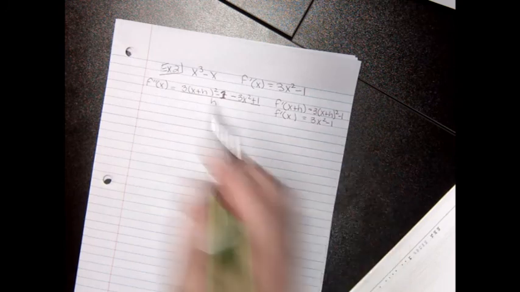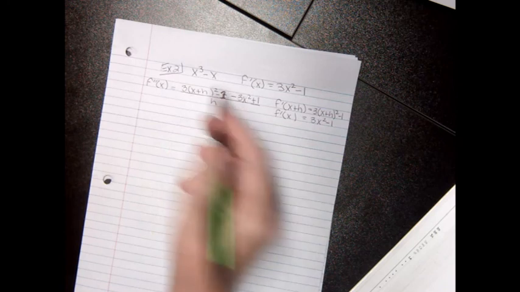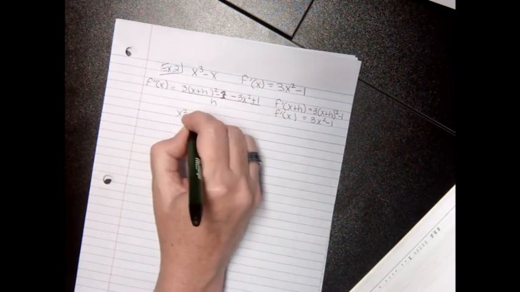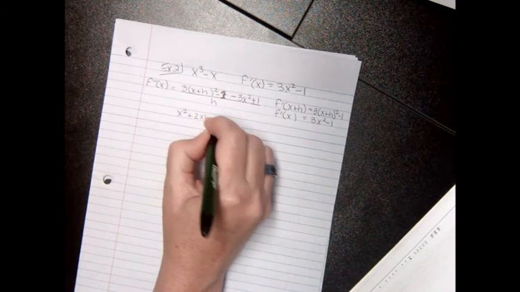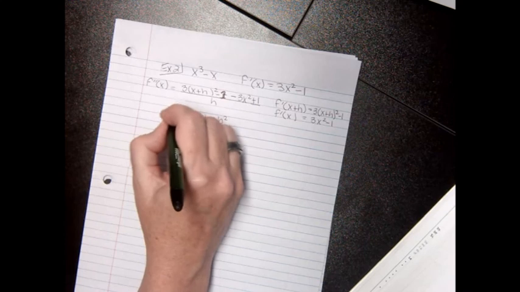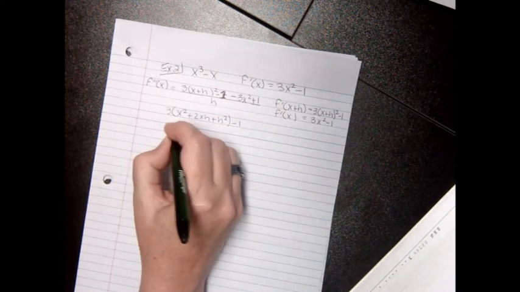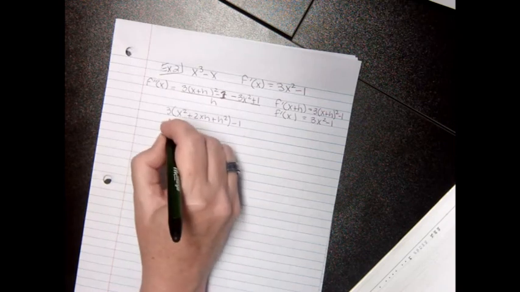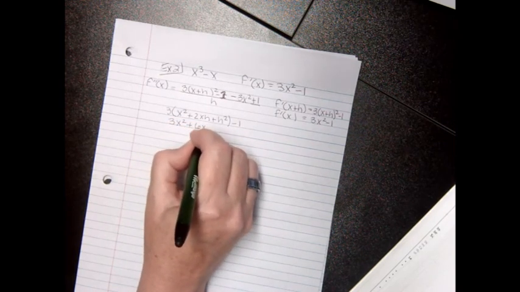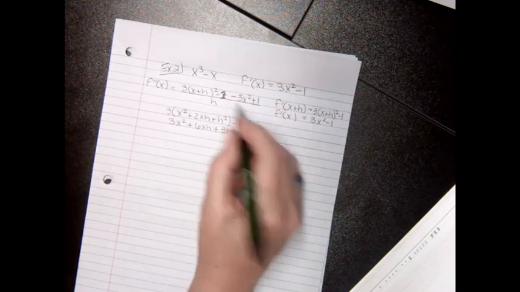Binomial squared, using Pascal's triangle again: x squared plus 2xh plus h squared. There's a 3 in front of it, so we need to distribute through that 3. I'm going to write that right underneath: 3x squared plus 6xh plus 3h squared, and then I still have my minus 1.